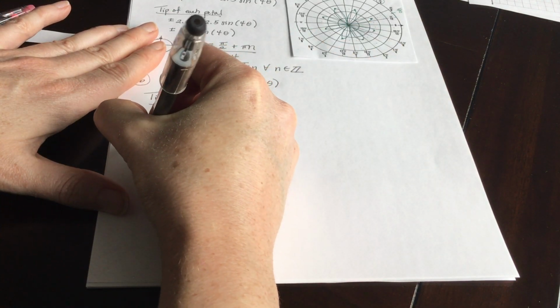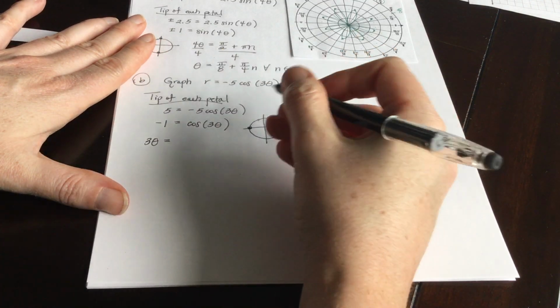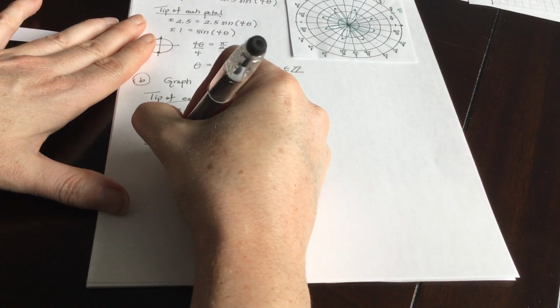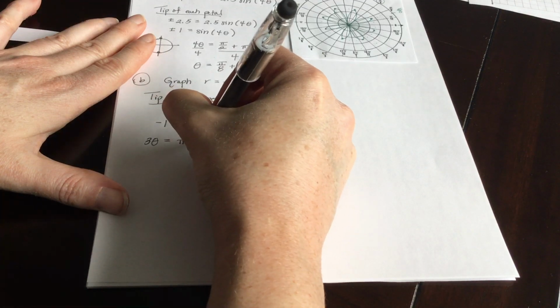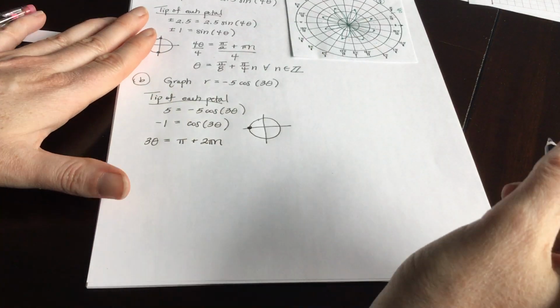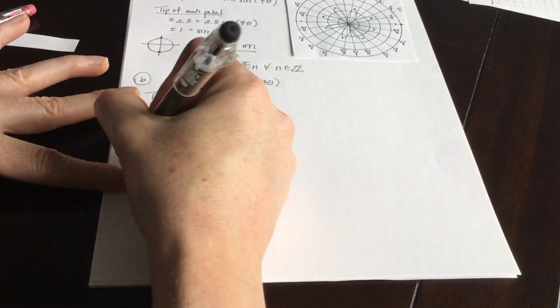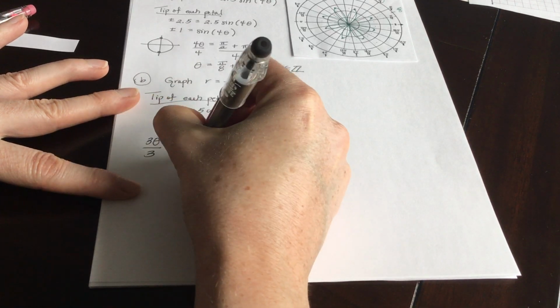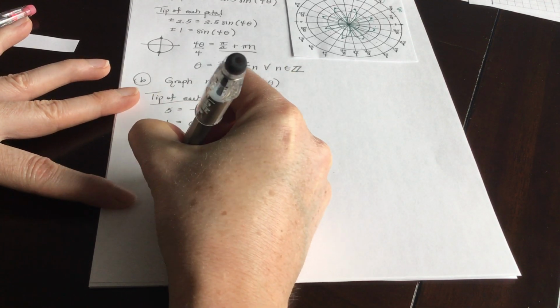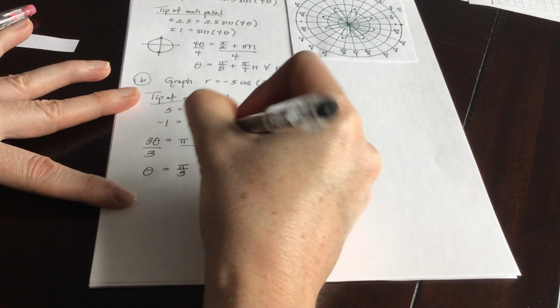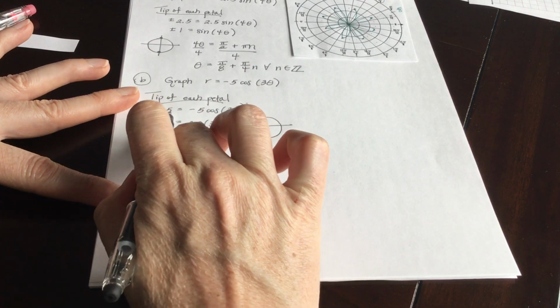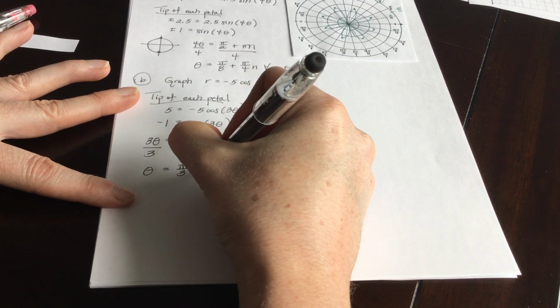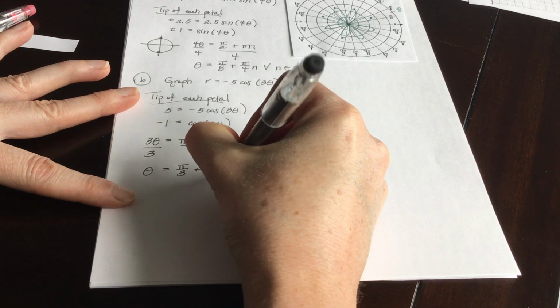So you're looking for when your angle, which is called 3 theta, would be, who's that? That's pi. And then you'd have to add a full rotation of the unit circle or any multiple of that to get back. So divide both sides by 3, and then you'd have a nice little formula that would generate angles that give you r values of +5, because that's what I asked for.